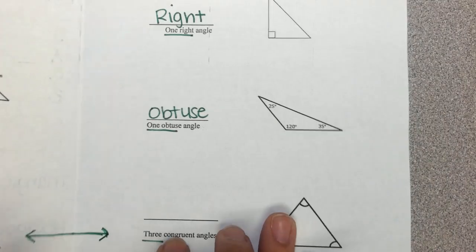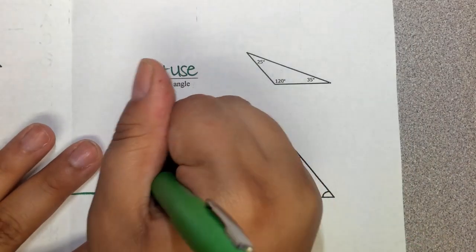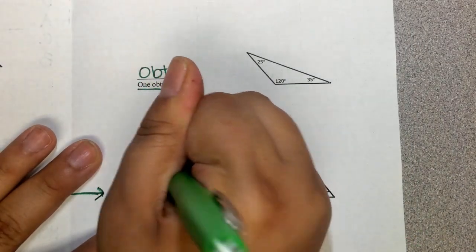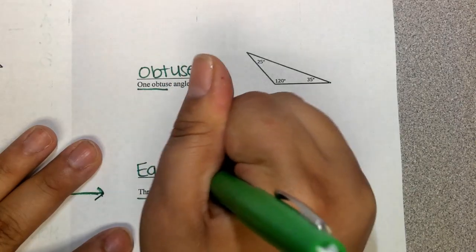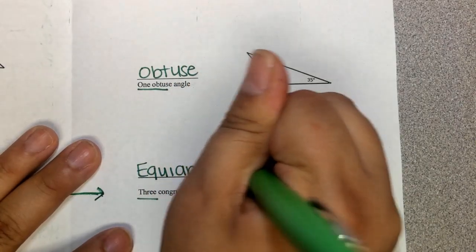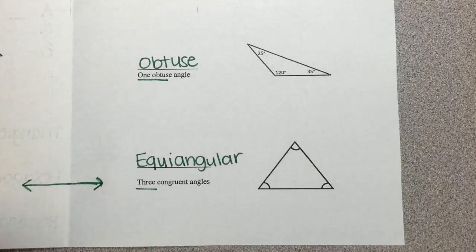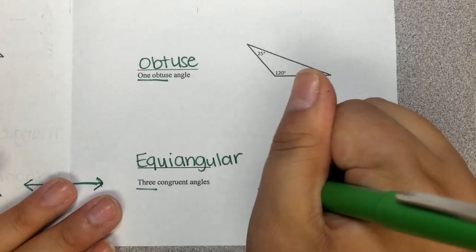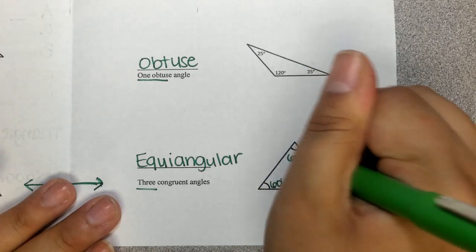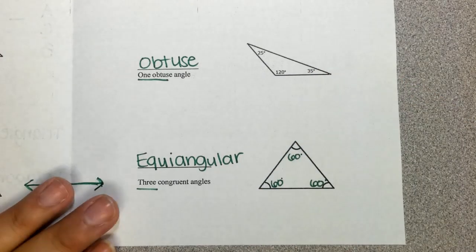So we're not going to call it equilateral, we're going to call it equiangular. And if something is equilateral or it's equiangular, what are my angles? What do the angles have to be? 60. They have to be 60, 60, and 60.